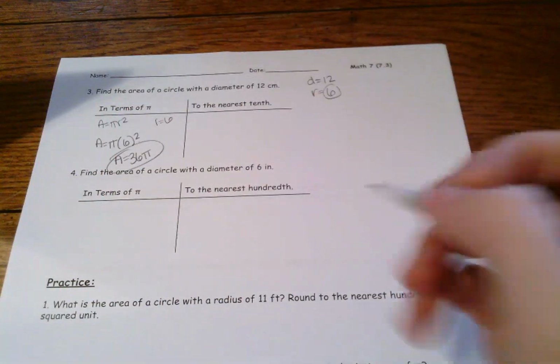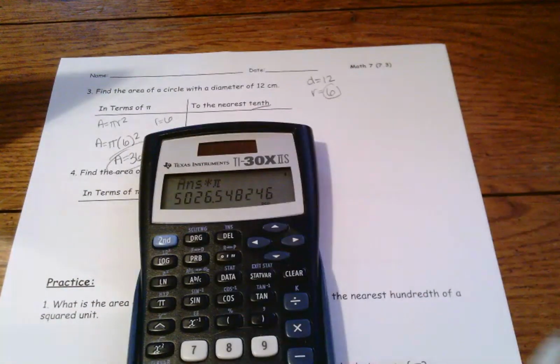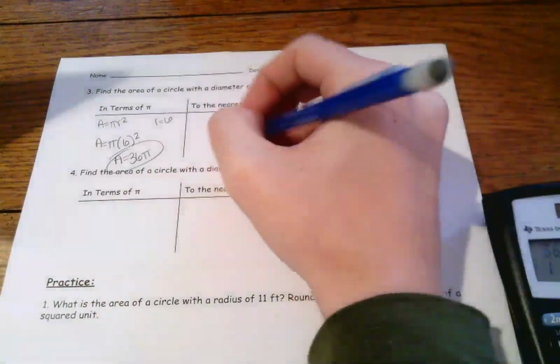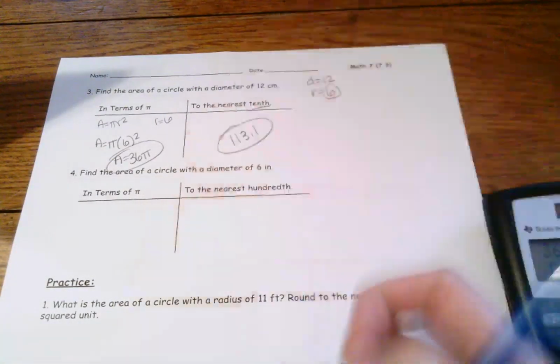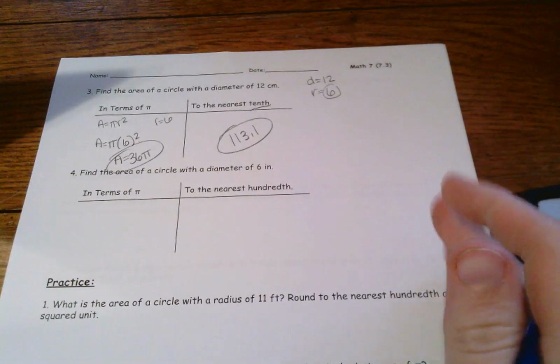So now remember, rounding to the nearest tenth, I'm going to plug it into my calculator. So I have 36 pi, and I end up getting 113, and it's going to round to the tenth. So I have 113.1. That's my answer. Okay. All right, let's look at the next one.